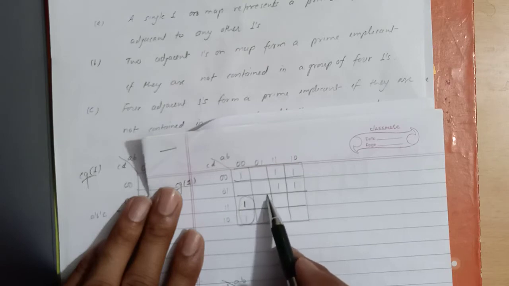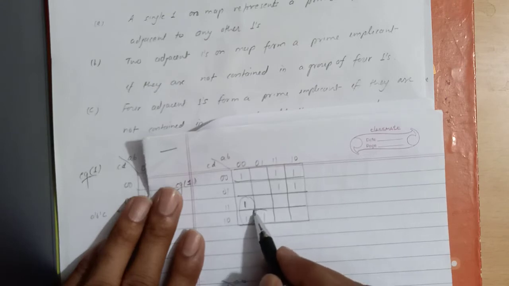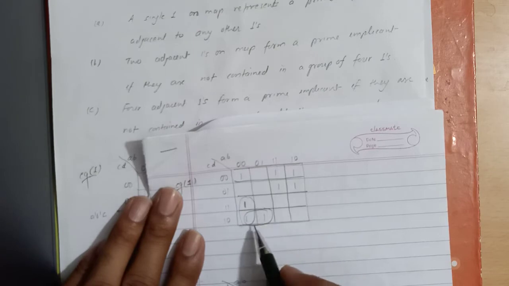These two are not part of any group of 4, so this is a prime implicant. Similarly, this is also a prime implicant because these two ones are not part of any adjacent 4 ones.